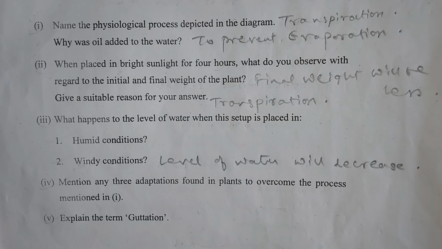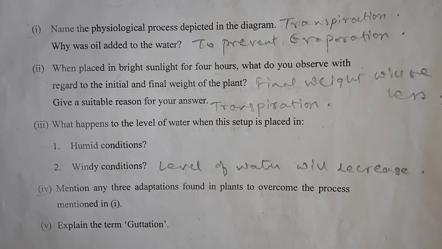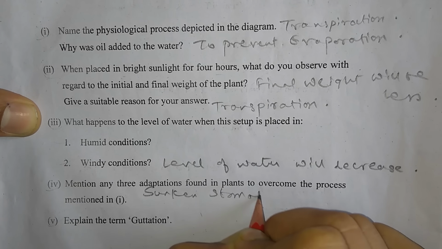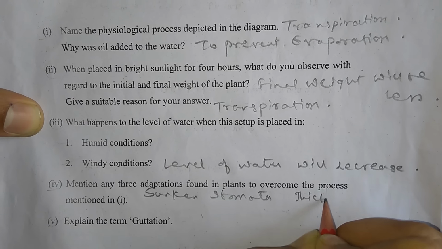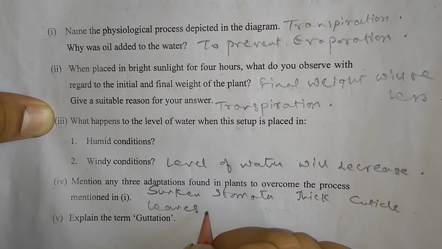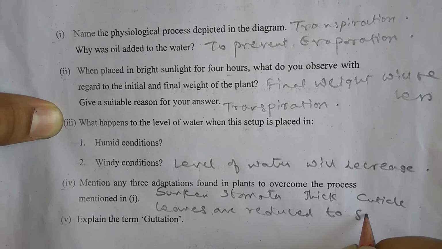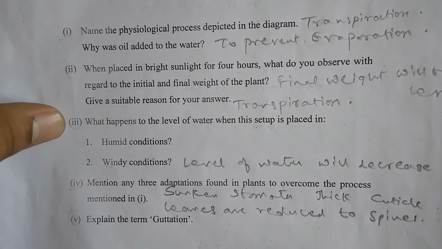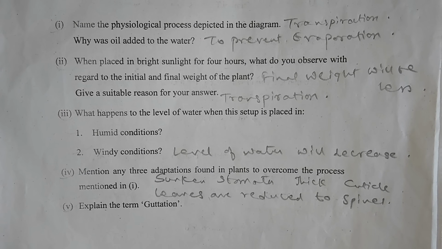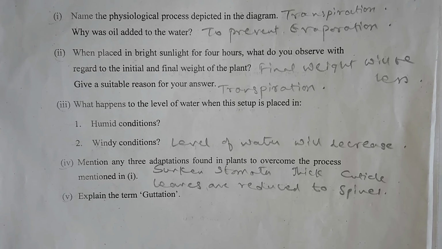Number 4, mention any 3 adaptations found in plants to overcome the process mentioned in 1. They are sunken stomata, thick cuticle, and the leaves are reduced to spines. Question 5, explain the term guttation. Guttation is the process in which water is lost in the form of water droplets from hydathodes.